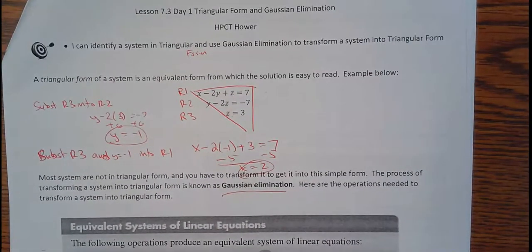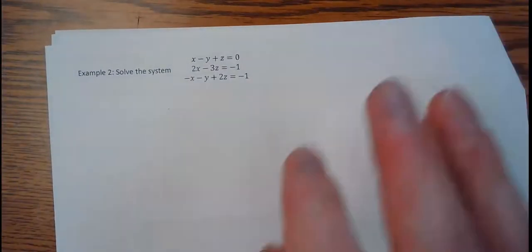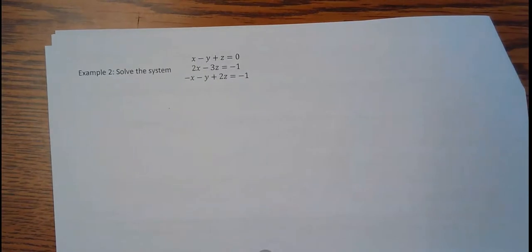So it seems a little ridiculous. Gaussian elimination is not fun, but it is helpful. It is faster than some other methods probably are.